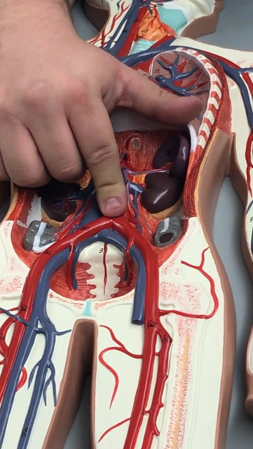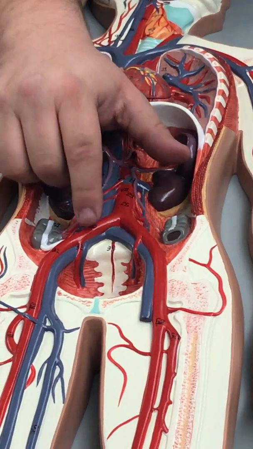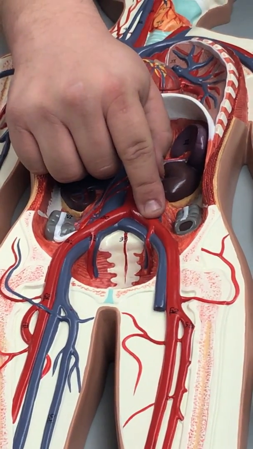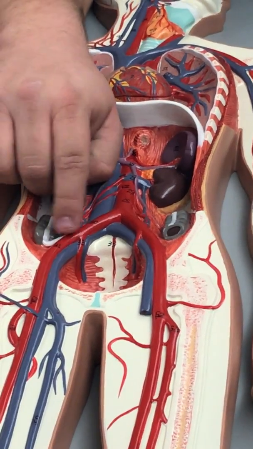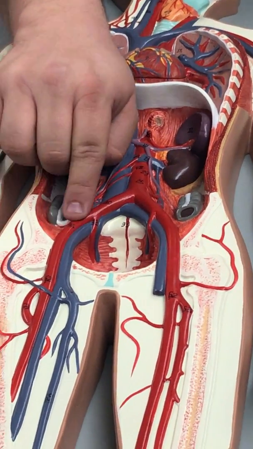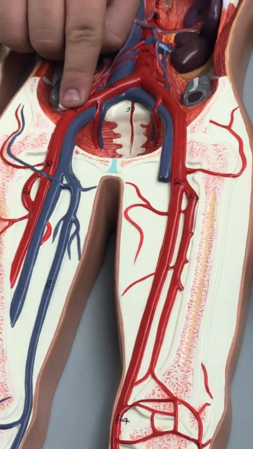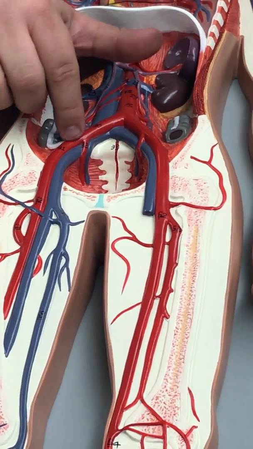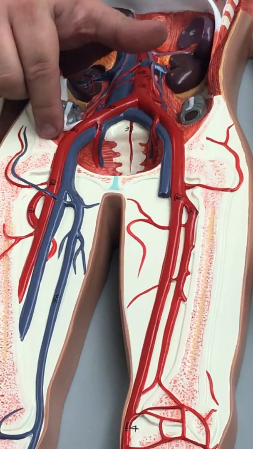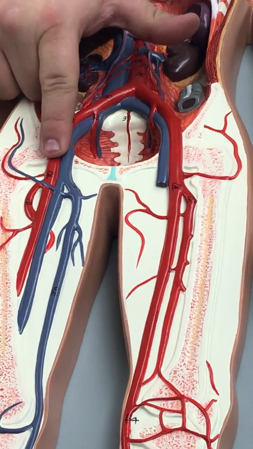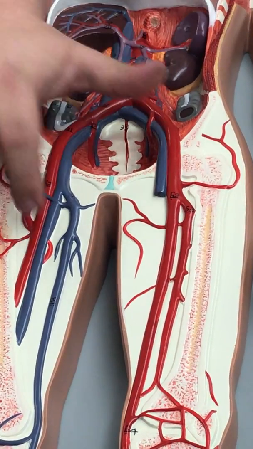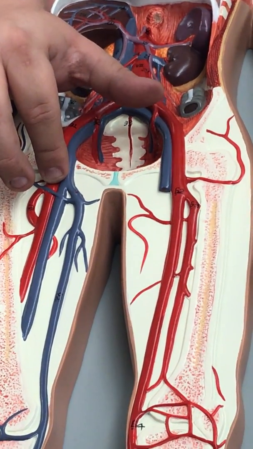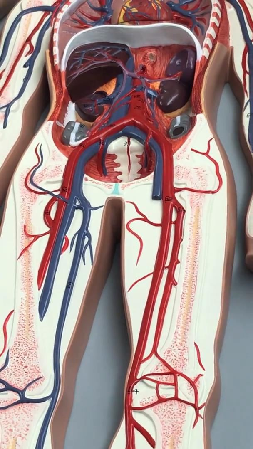When you get to the bottom of the aorta here, it splits into a common iliac artery on the right side and a common iliac artery on the left. When the common iliac artery splits, it splits into the external iliac artery and the internal iliac artery. Internal going into the pelvis. External iliac artery is going to go to the abdominal wall, and it's going to pass through the abdominal wall. And when it goes through the abdominal wall into the leg, it becomes the femoral artery.